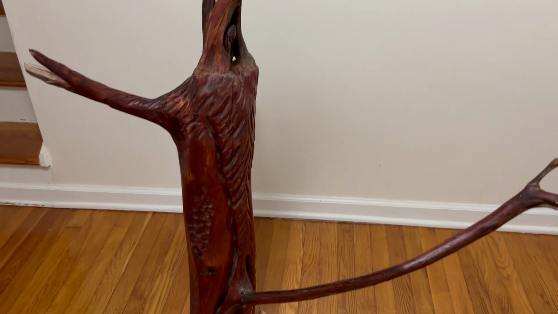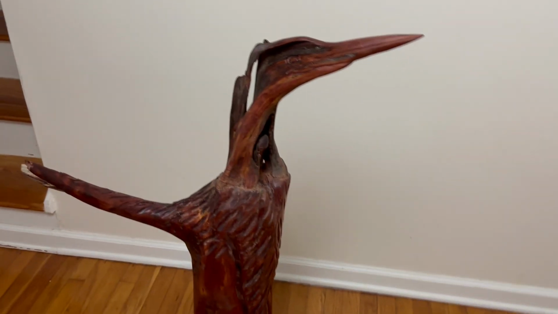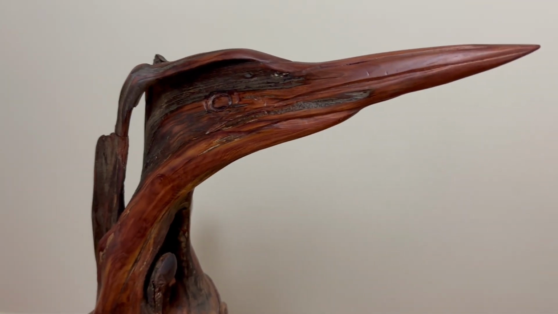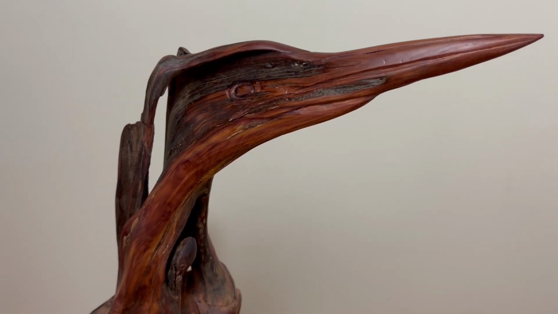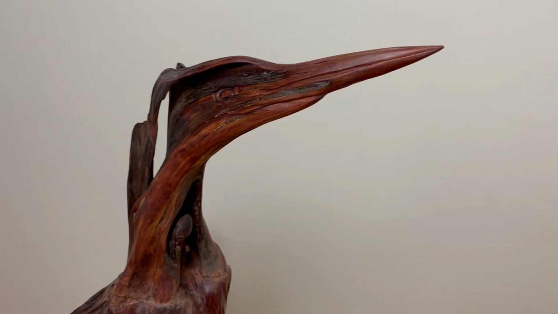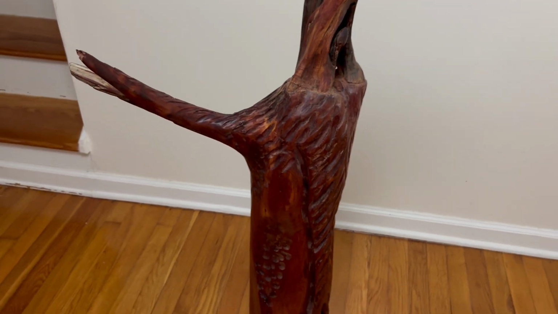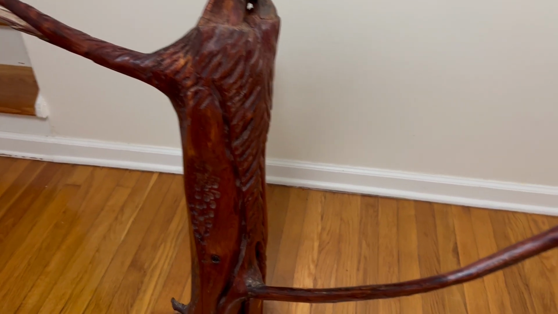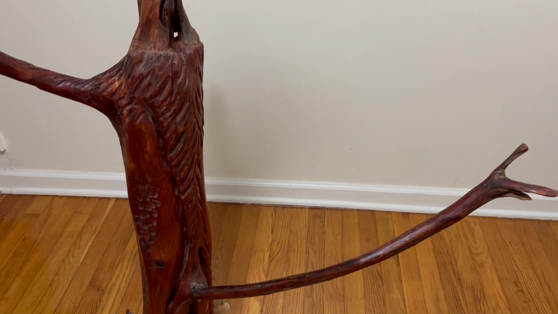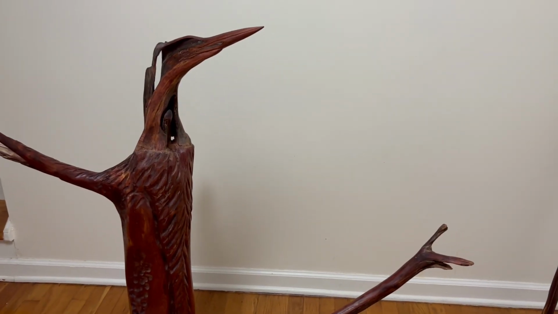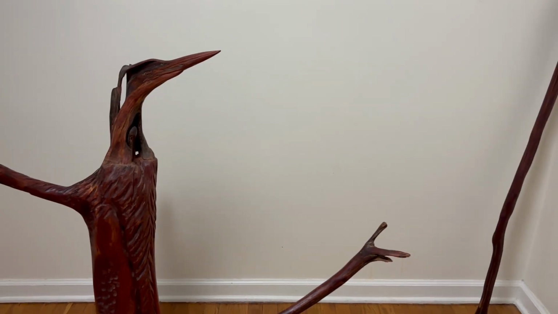I have a lot of textures here done with hand and power tools in the red cedar. It's a very interpretive piece, but the bill is pretty accurate. It looks like a heron from the side, but the body is very interpretive. It almost looks like it has wings. Okay, and I decided to leave another branch right on this log so I can connect it to another piece, connecting that relationship between the parent, the mother, and the child.